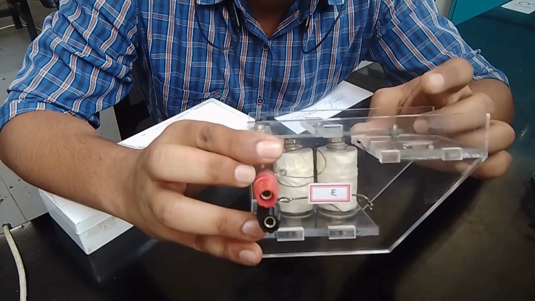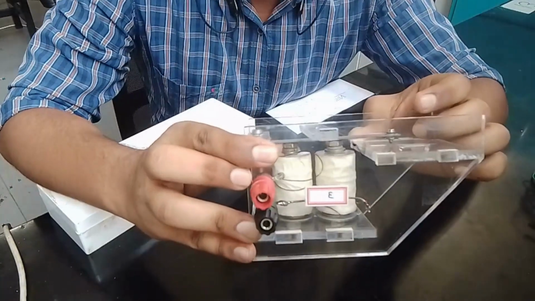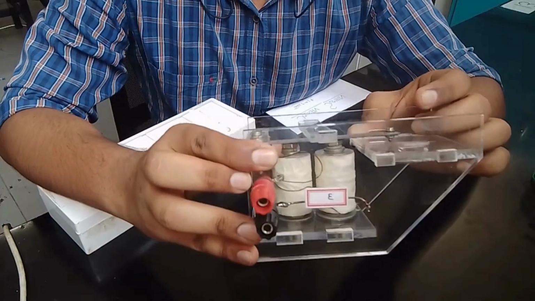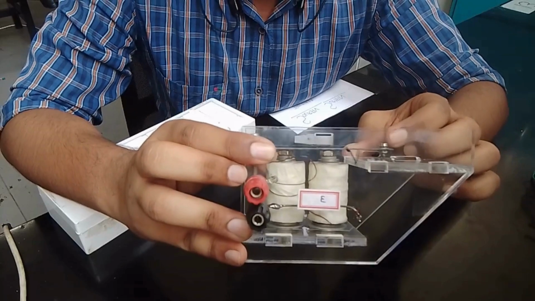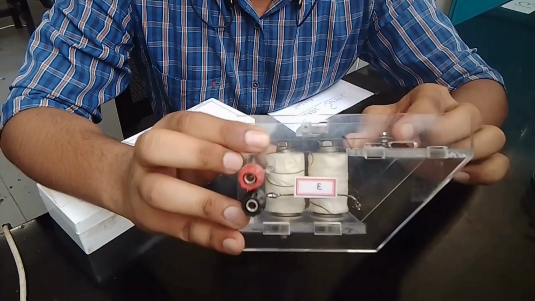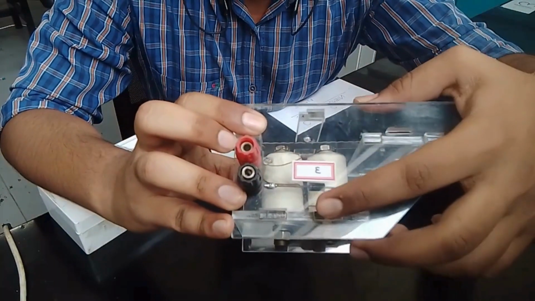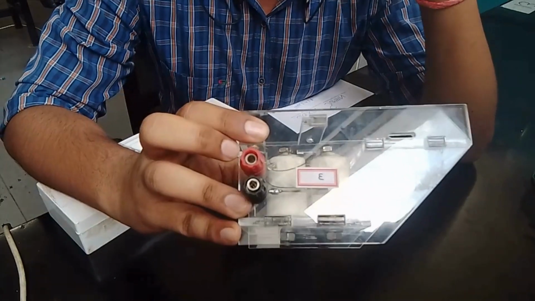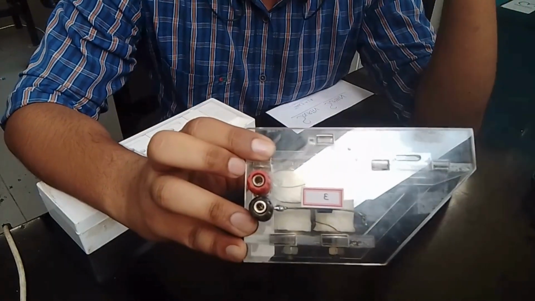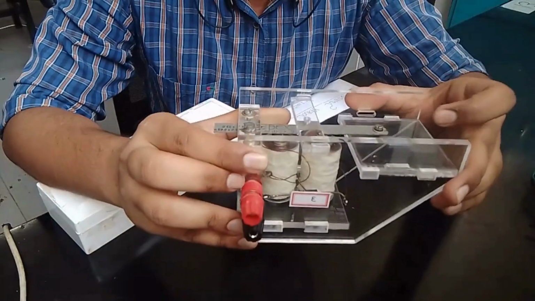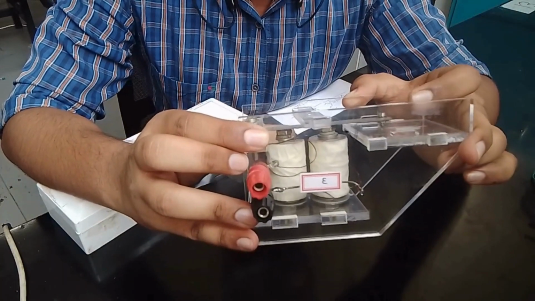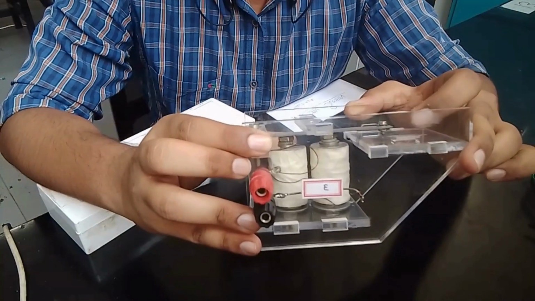solenoids and ticks. We are going to provide 12 volt AC, so the frequency will be 50 hertz, and we are using a diode over here so that the current flows in one direction, and this ticker ticks 50 times per second.